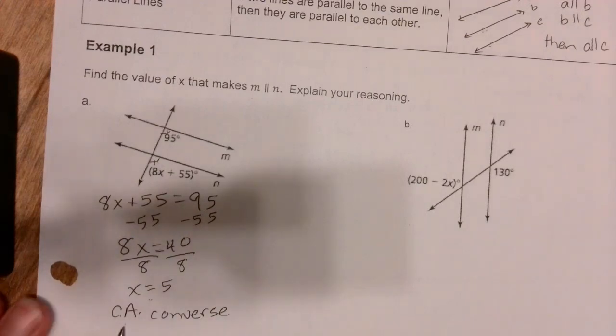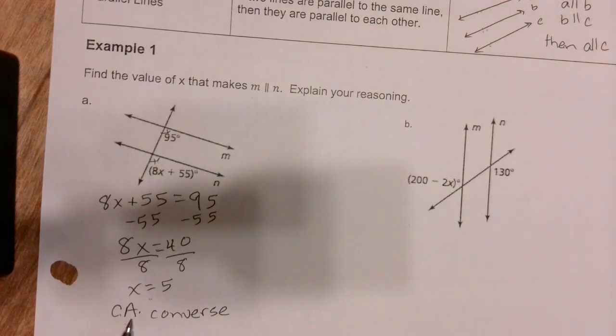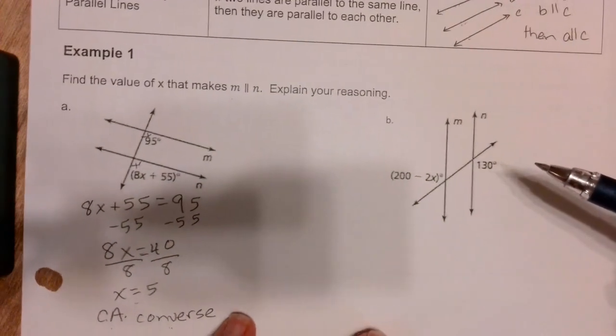Just like we use the abbreviation CA, AIA, AEA, CIA in section 3.2, we can use them in 3.3 also. Notice though, this is the converse because we aren't told that they are parallel. We are trying to make them parallel. That's the converse.